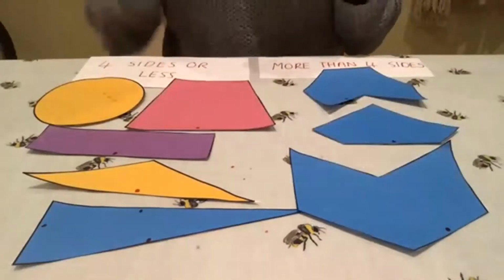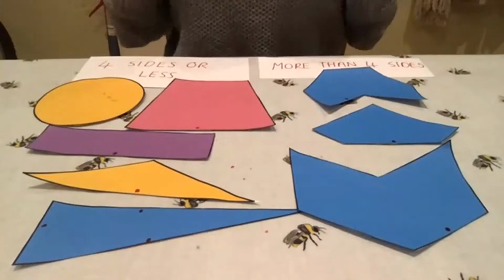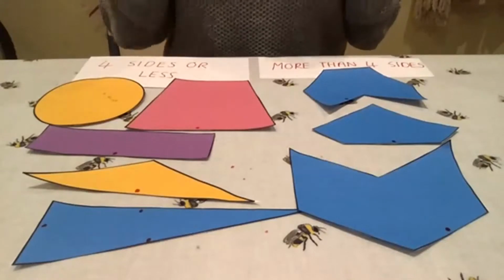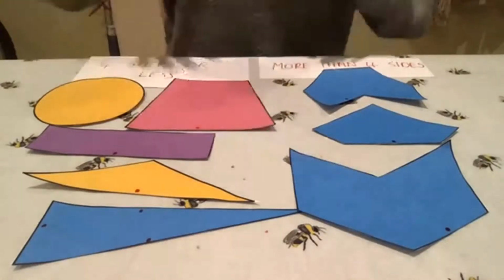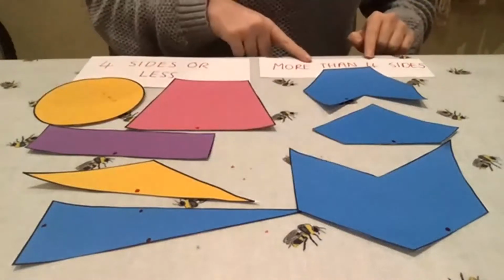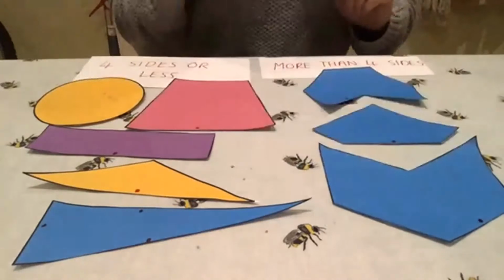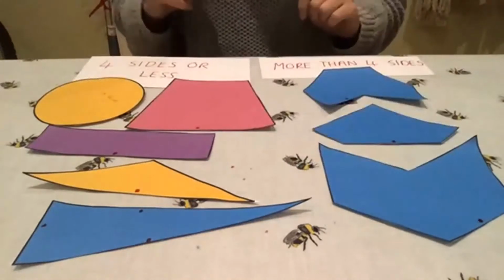So what type of shape is it? Well, yes, it is a hexagon because remember, hexagon has an X in it and so does the number 6. So is that going to go in our 4 sides or less or our more than 4 sides? Yes, it's going to go into our more than 4 sides because 6 is greater than 4. So there we go, year 2.